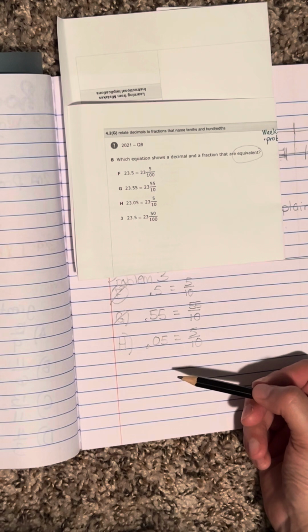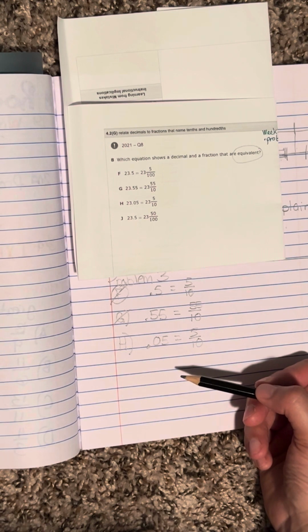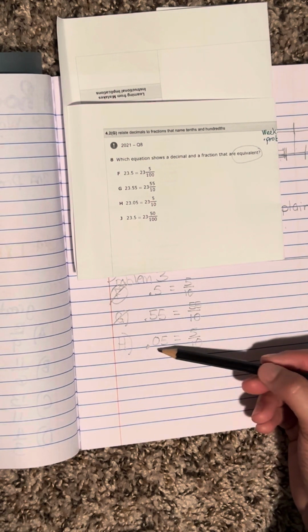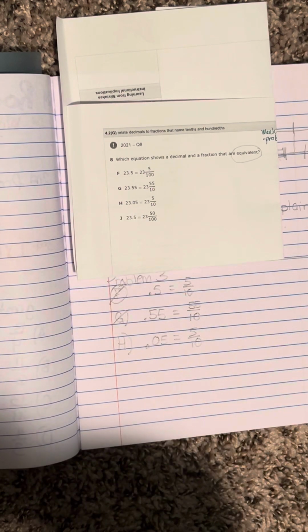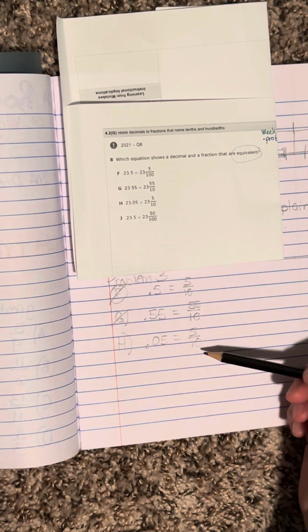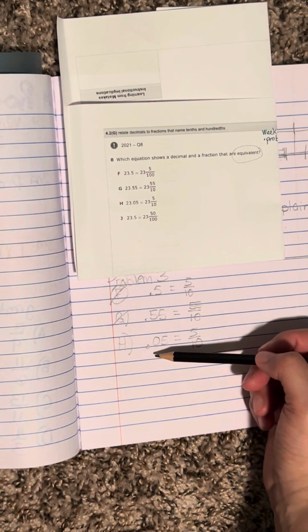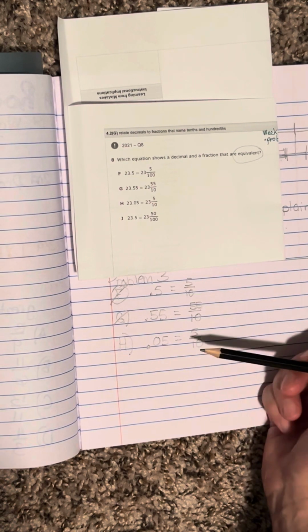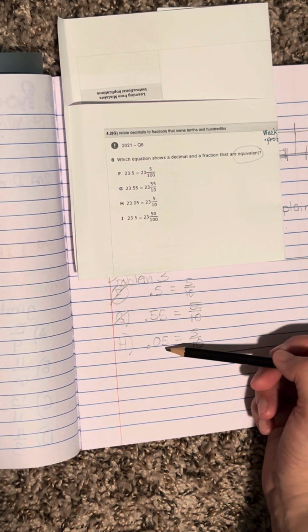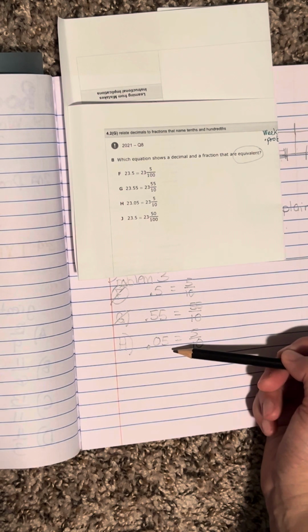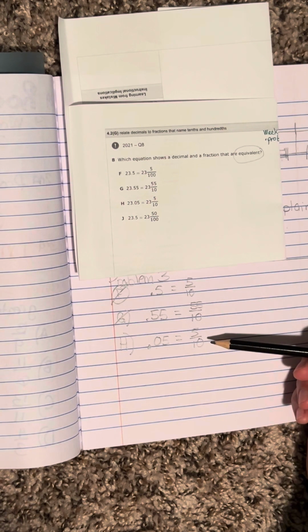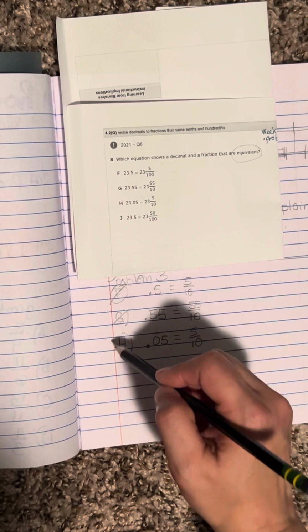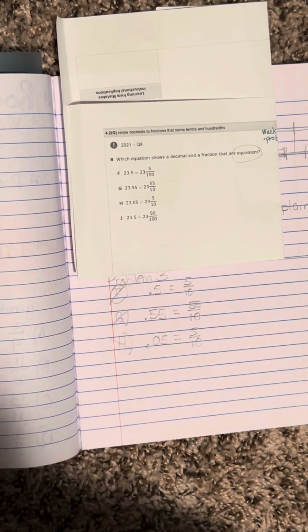This is why when we learned place value, I was emphasizing that when we read the decimal, instead of saying 0.05, we read the place value with it, so you can hear the fraction in the place value. So this would read 5/100. 5/100 is not equivalent to 5/10. So we know this is not the answer.